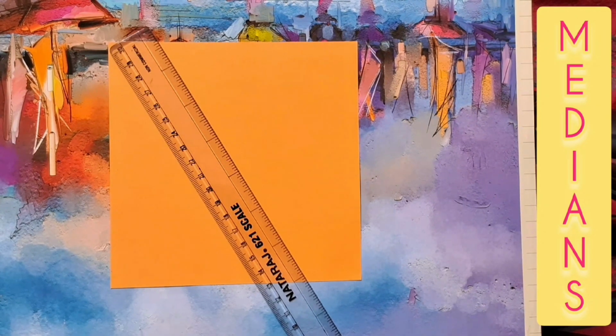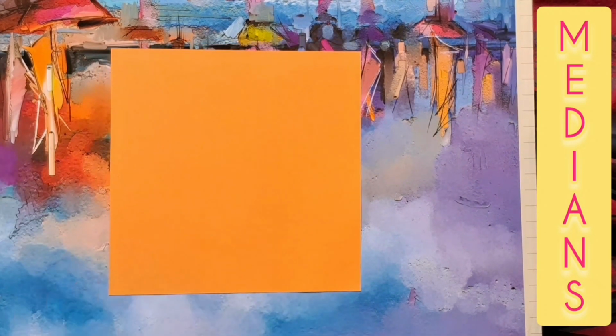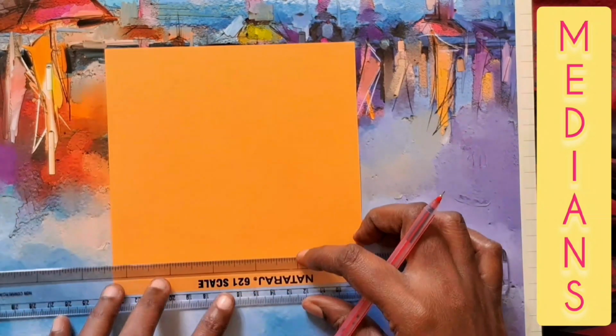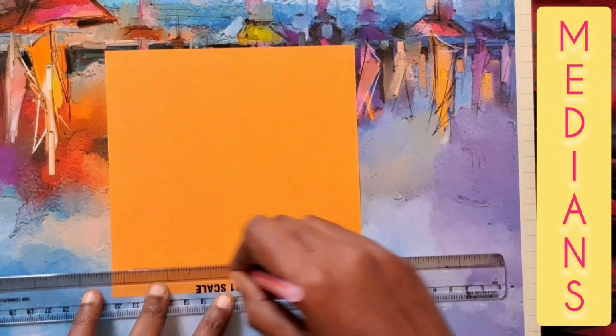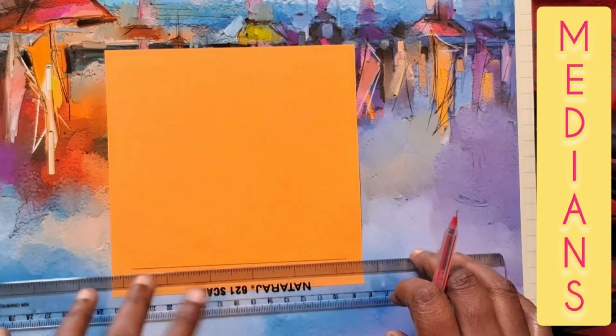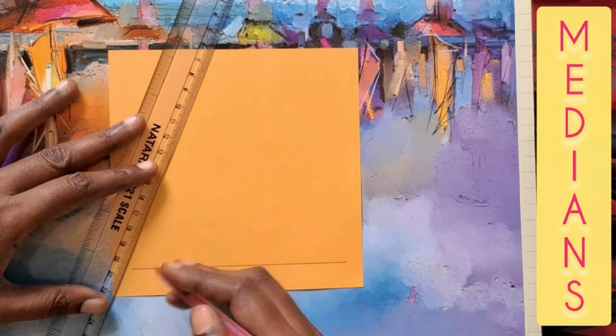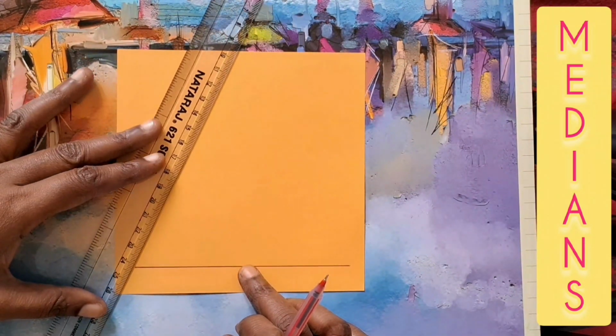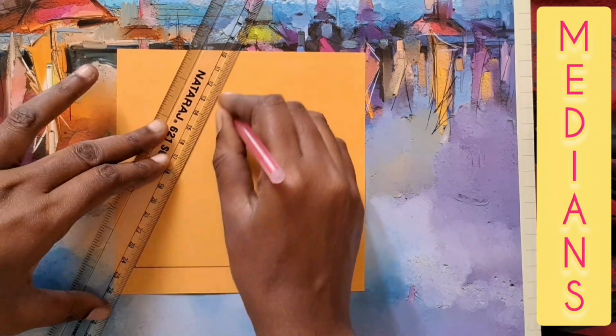A median is a line segment that connects a vertex of a triangle to the midpoint of the opposite side. There are three medians in every triangle and they all intersect at a point called the centroid. The centroid is a special point in a triangle that has many interesting properties.